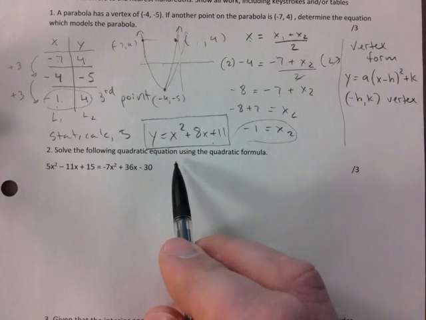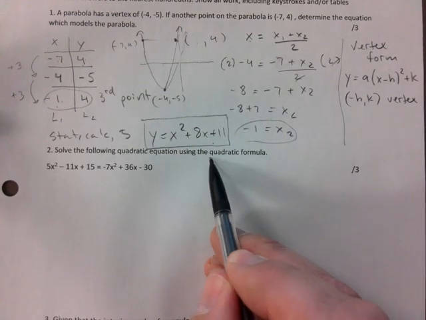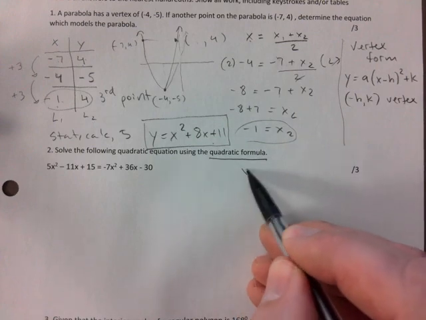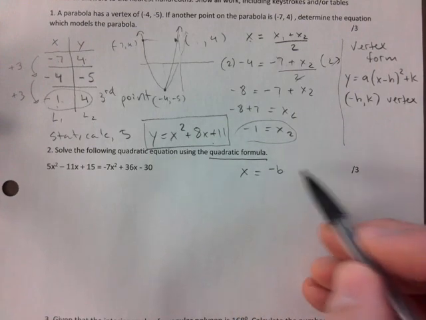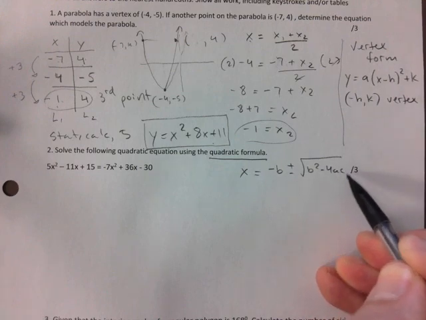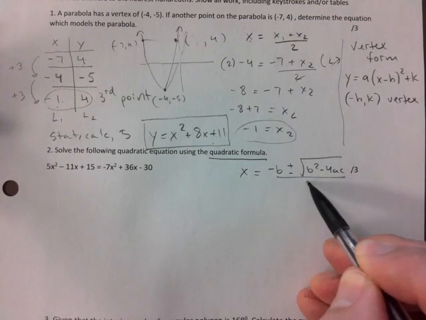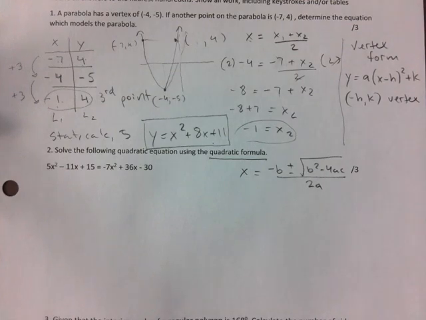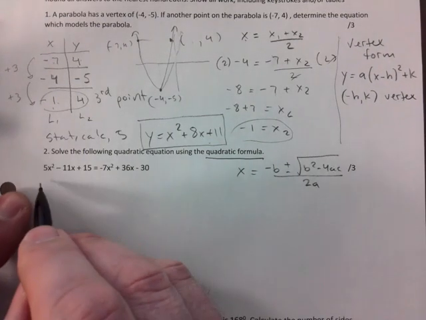Solve the following quadratic equation using the quadratic formula. And so that one, make sure you have, right? Okay, that's the formula you should have. You're going to have to use that if I ask you to, if I specifically refer to it. So let's clean this up.